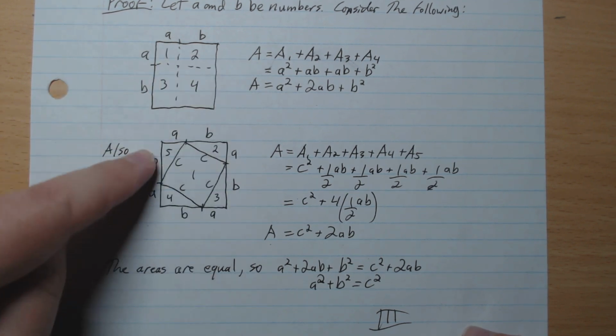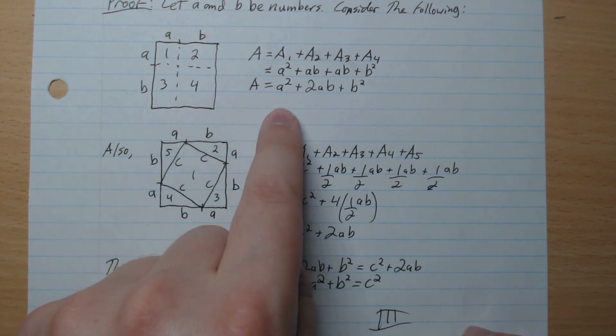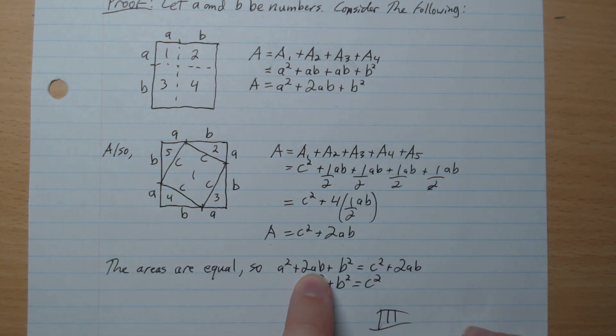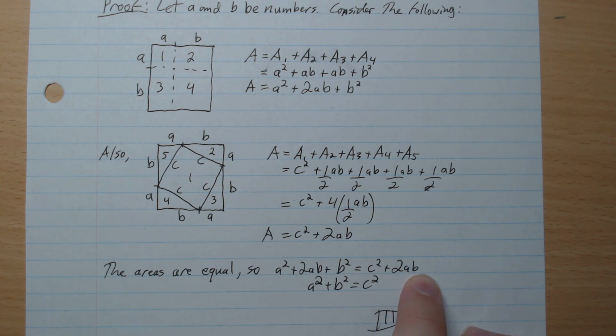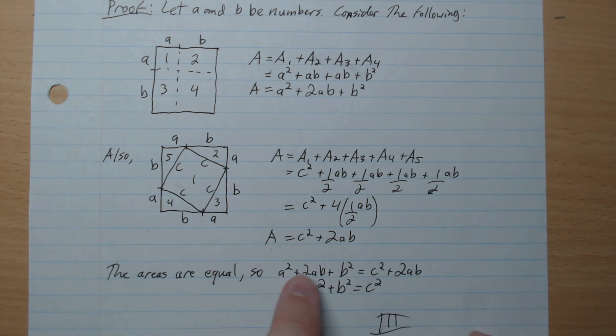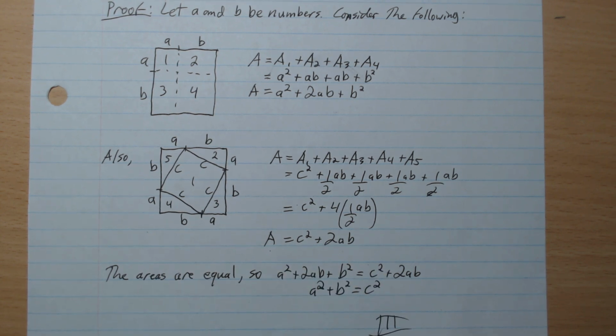Now these are the same areas. The areas are equal. So this area, a squared plus 2ab plus b squared, is equal to this area, c squared plus 2ab. 2ab on both sides, we can negate that. Negative 2ab on both sides, which leaves a squared plus b squared equals c squared. And that right there is the proof of our theorem.